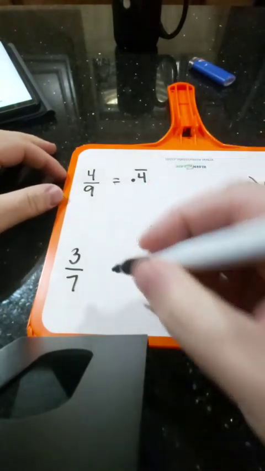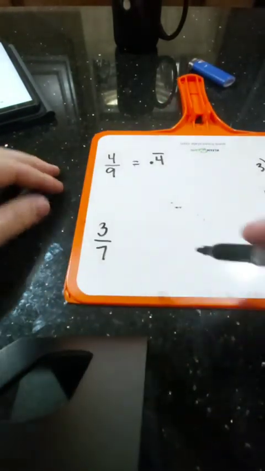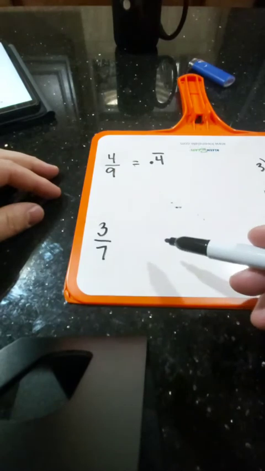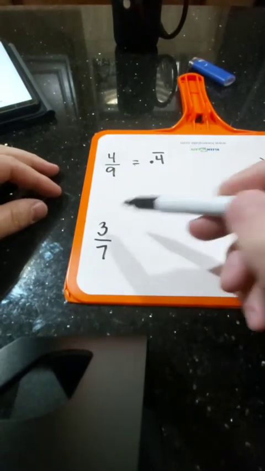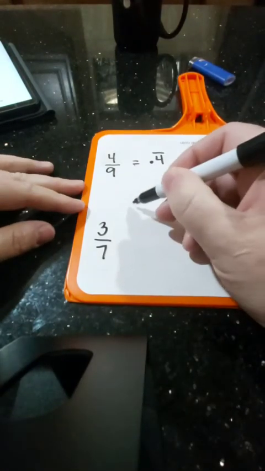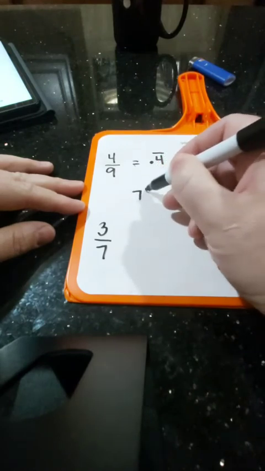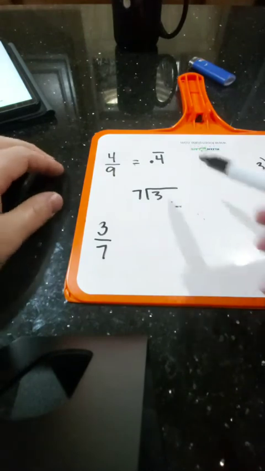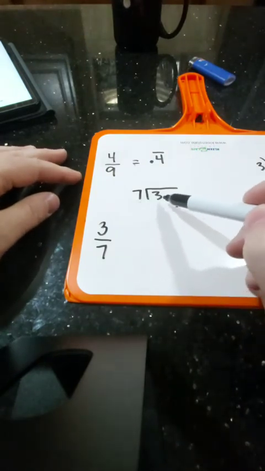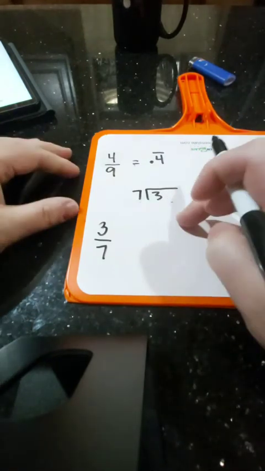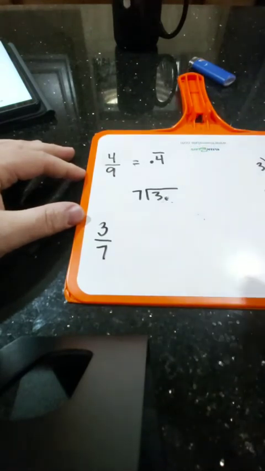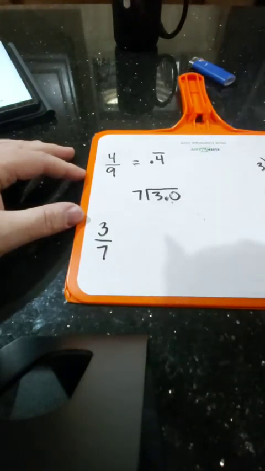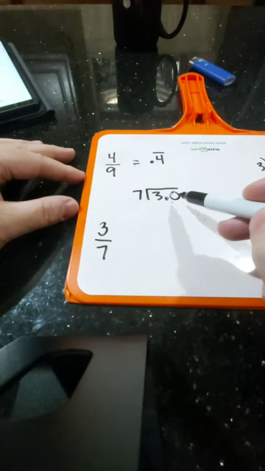So now we're going to move on to 3/7. All right. So the first thing we do is we take the denominator, which is 7, and we're going to divide it into 3. But as usual, we know that 7 can't go into 3, so we have to add our decimal here, and then we add our 0. Now, 7 can go into 30.